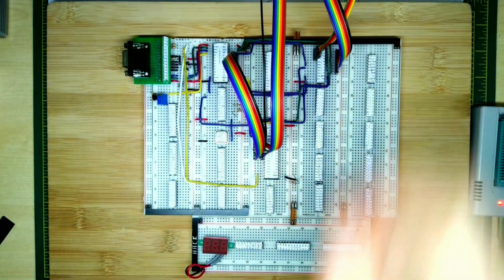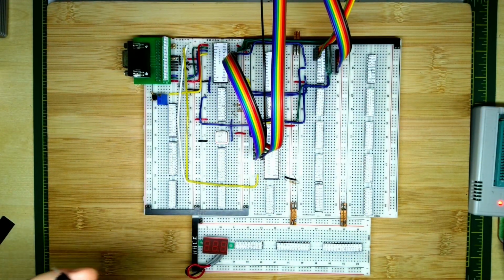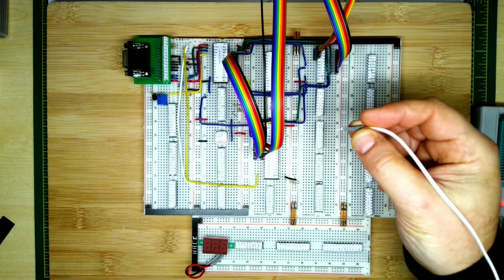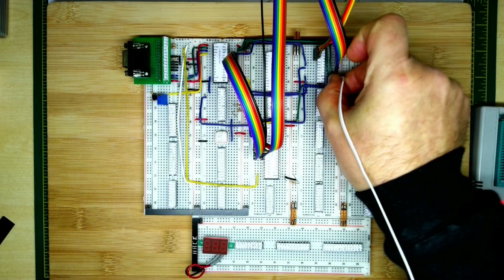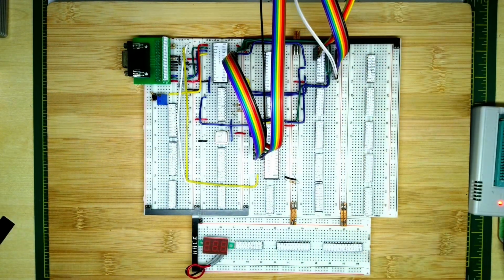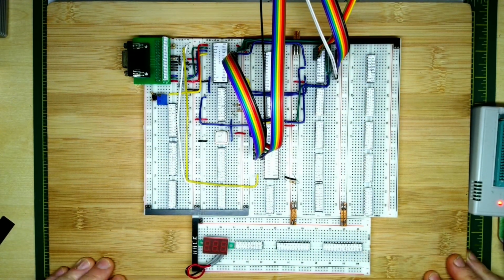And then finally we also need to wire up the IO read and IO write. So we'll just take those. So that now means that all of the key connections we need are done, and all we've got to do now is to wire this into the main board.